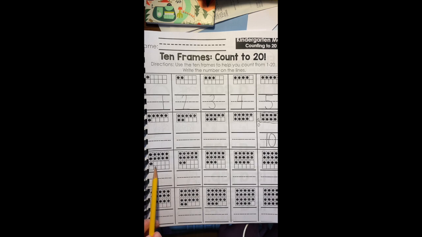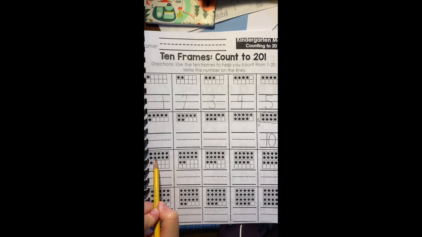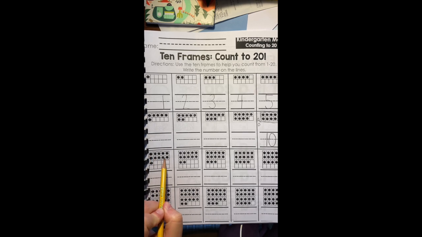I want you to look at this one with me. How many are up here in this top box? Well, I see that it's full, so it's probably 10. Should we check our work? Count with me. 1, 2, 3, 4, 5, 6, 7, 8, 9, 10. There was 10. I was correct.